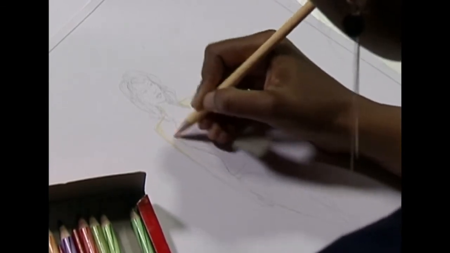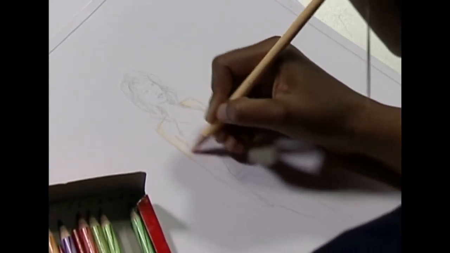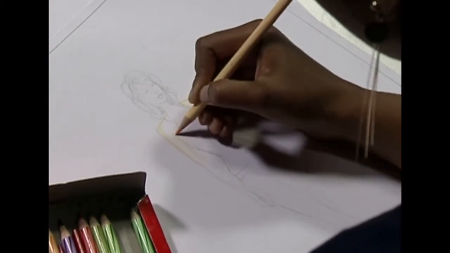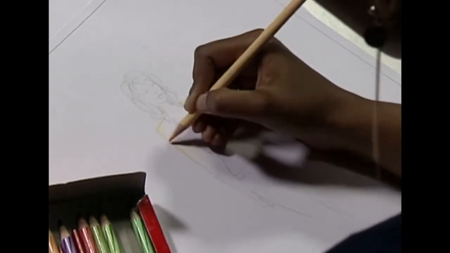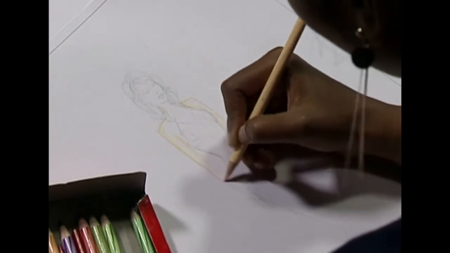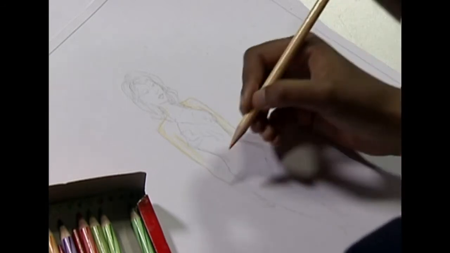Always shade in the direction in which your body is. So, if the hands are going downwards, make sure you shade downwards of the illustration.